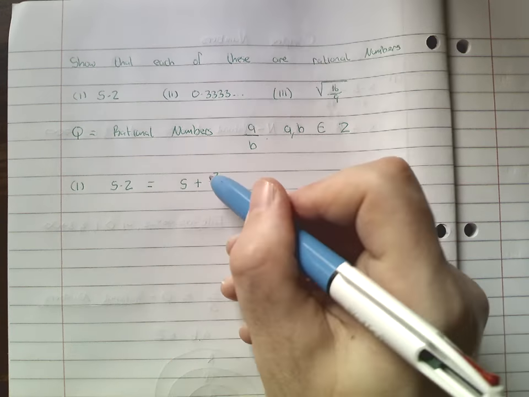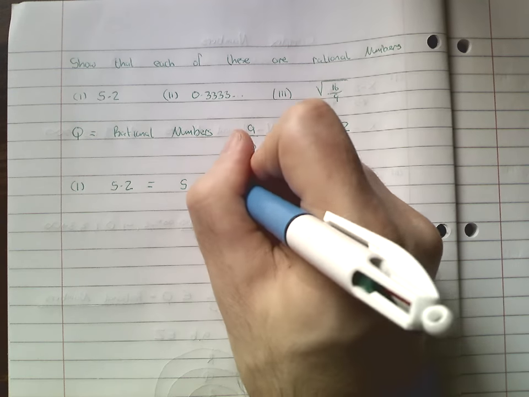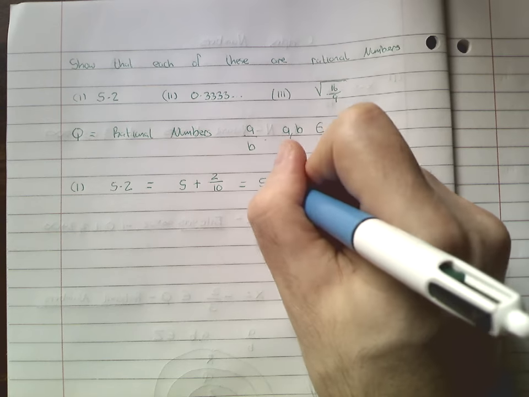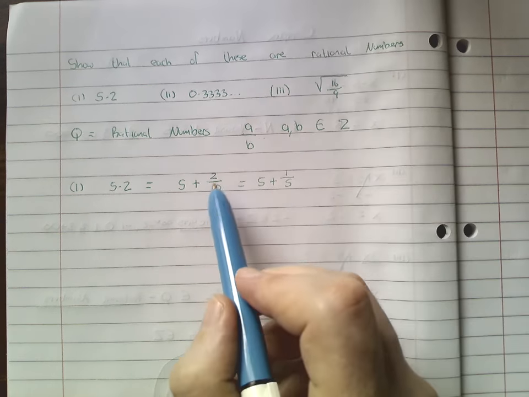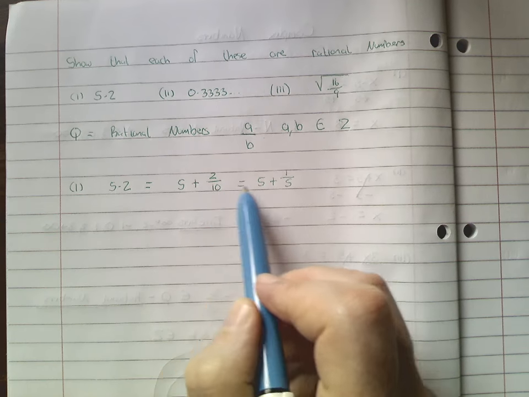We can simplify this. If we take 2 over 10 and divide the top by 2 and the bottom by 2, this is going to be equal to 5 plus 1 over 5. All we've done here is divide the top number by 2 and the bottom number by 2.